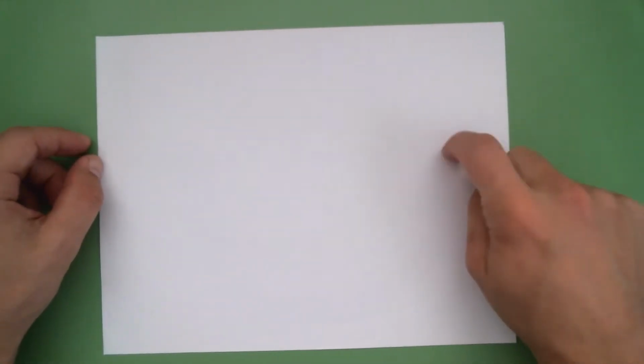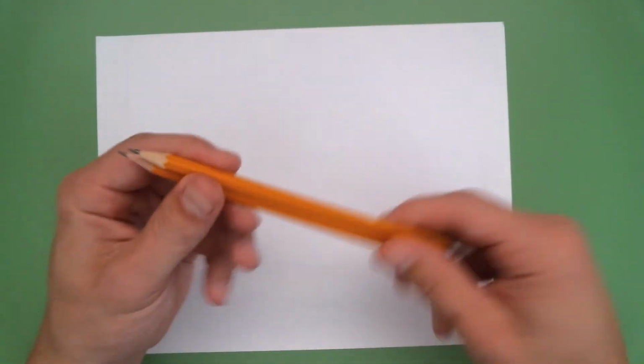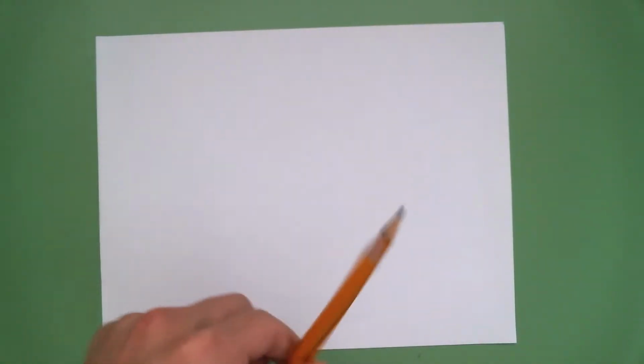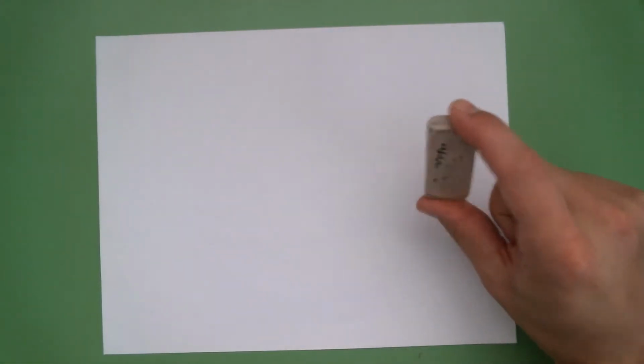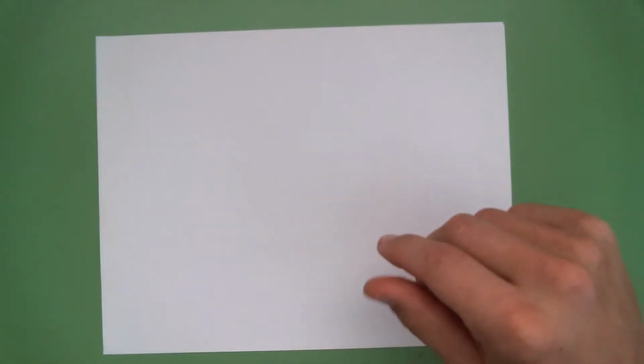That means you have a piece of paper or something to draw on. Make sure you have a pencil or two pencils in case you break one. It's always good to have two. Pencils are great because if you make a mistake, you can erase it, so make sure you have an eraser. And then any black marker or a black pen or a Sharpie so we can do a good outline. Make sure you have one of those.